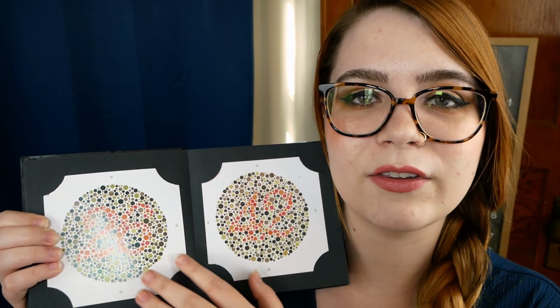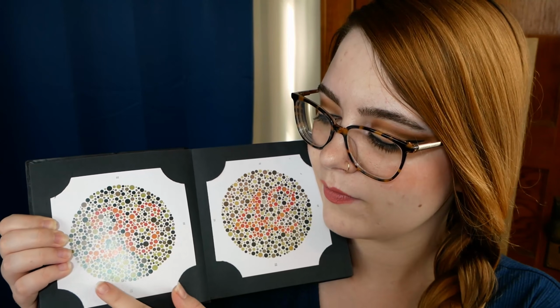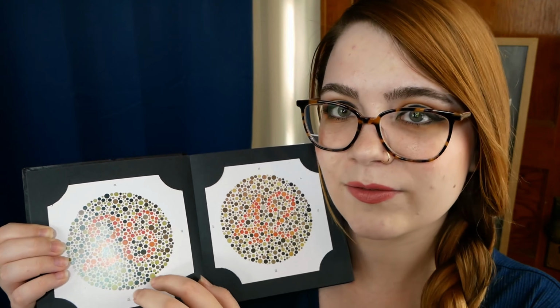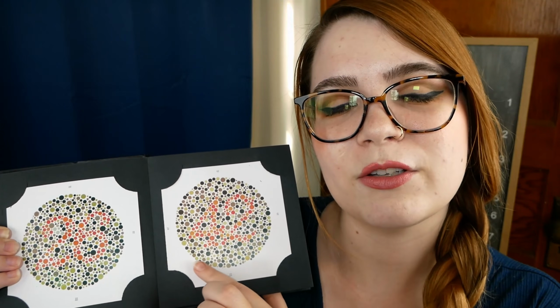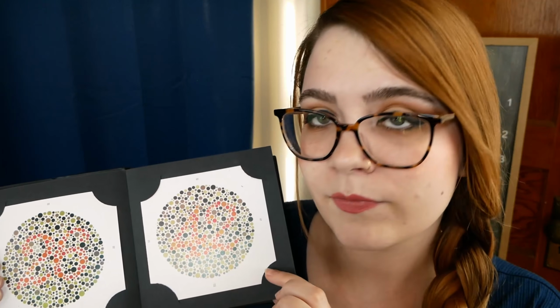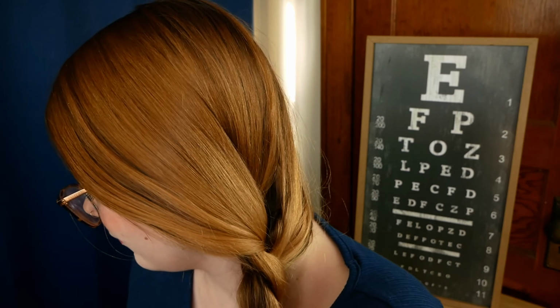What numbers do you see on these plates? What number do you see here? 26. And what one do we see here? What number? 42. Very good. Good.